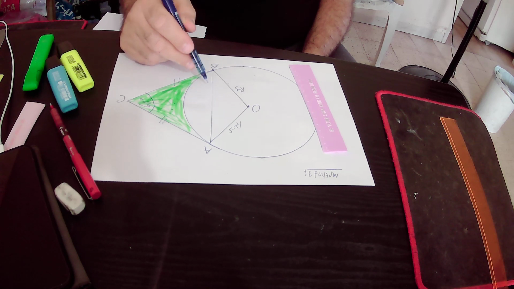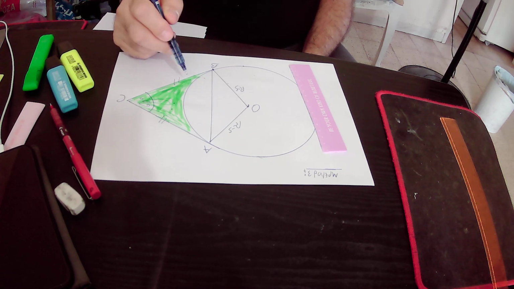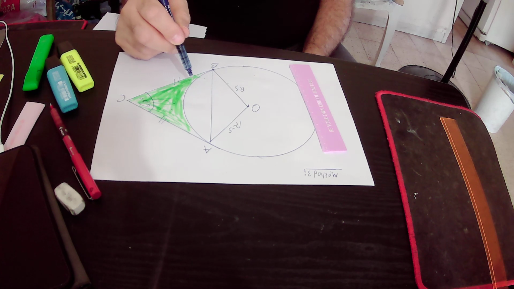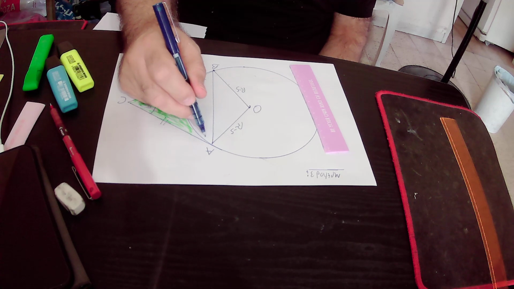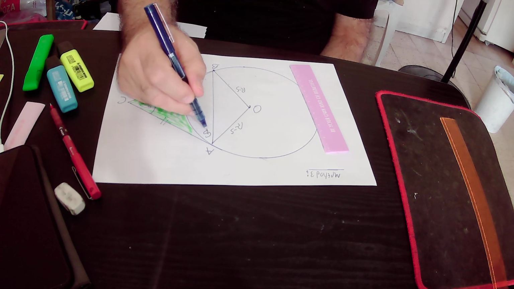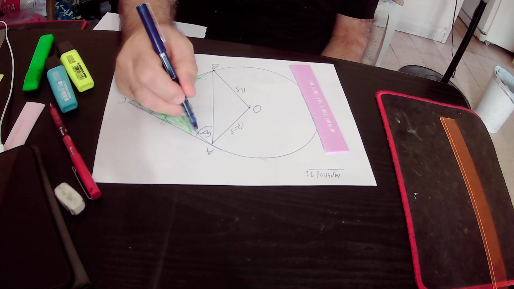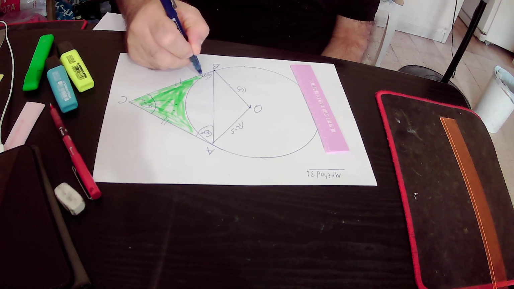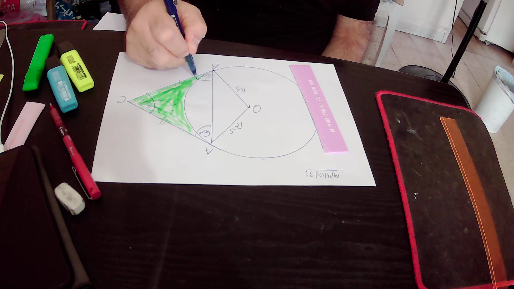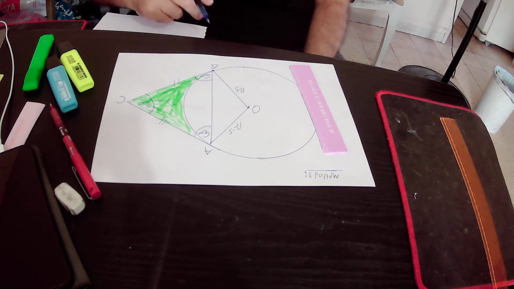So x plus x is 2x, and 2x equals 120 degrees. If we divide the equality 2x equals 120 degrees by 2, we get that x equals 60 degrees. So this angle equals 60 degrees. This angle also equals 60 degrees.